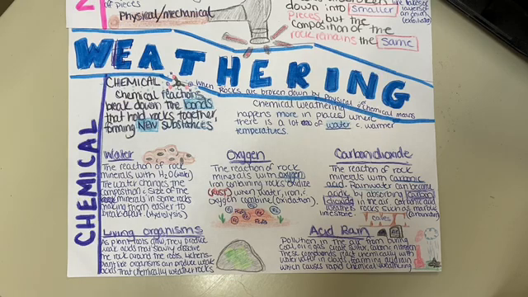Chemical and mechanical weathering often work together. As mechanical weathering breaks rocks into pieces, more surface area becomes exposed to the chemical weathering. We are not doing a discover this investigation. Okay. Now we're going to talk about the different types of weathering.